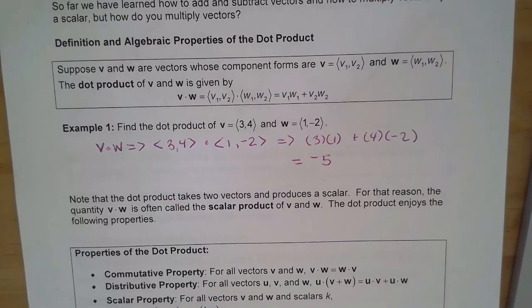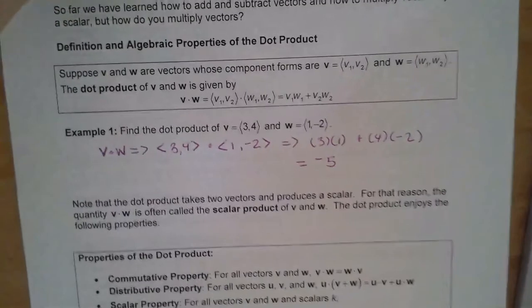Note that the dot product takes two vectors and produces a scalar. So like I said, you come out to a value, a number value. For that reason, the quantity v times w is often called a scalar product. So even though we're saying dot product, it can also be called a scalar product, but it tells you to do the same property here.